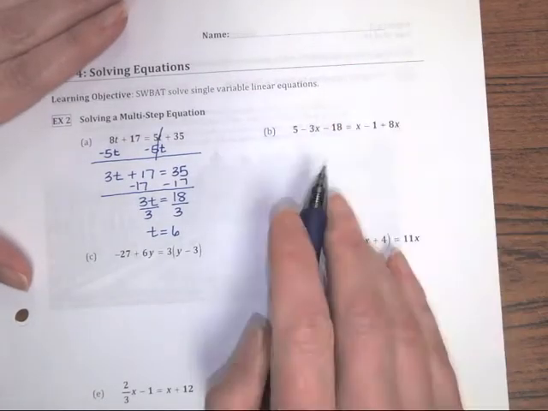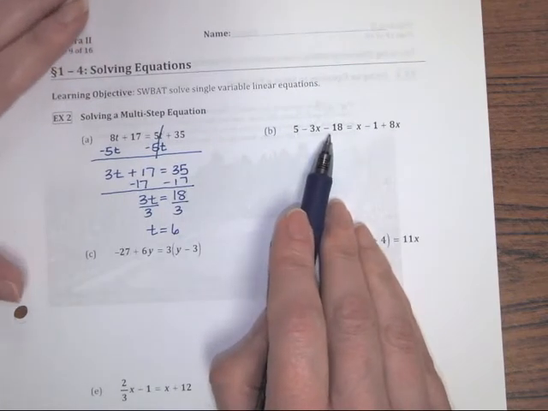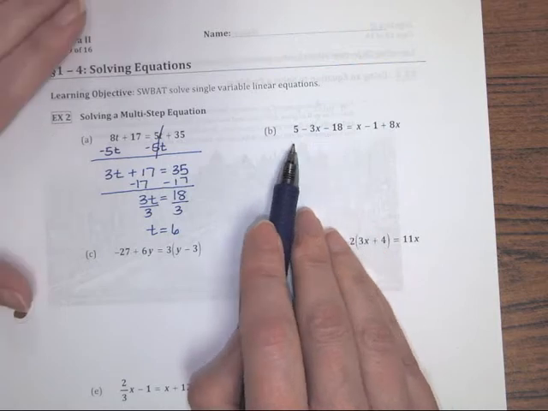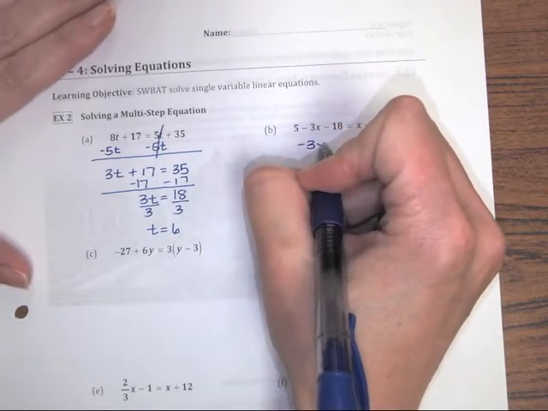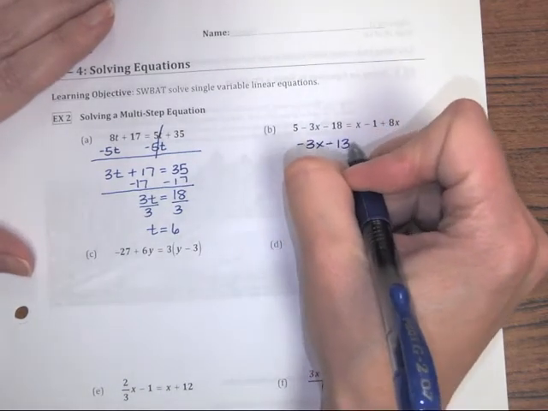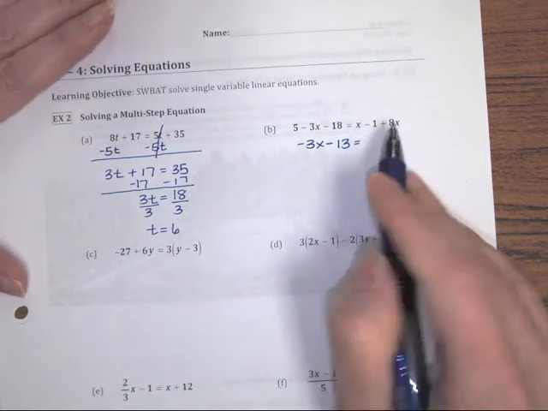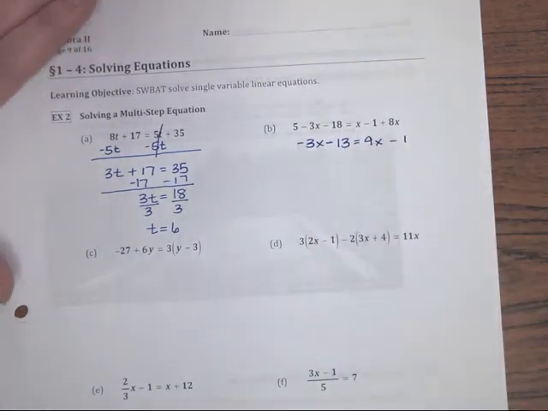On the left-hand side I have a 5 and a negative 18. Those are like terms, so I'm going to combine like terms on that side. This side will have negative 3x, and 5 and negative 18 is minus 13. Over here, x and 8x gives me 9x, and then I have minus 1.